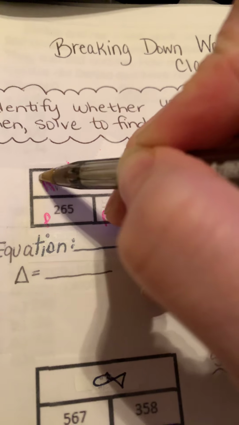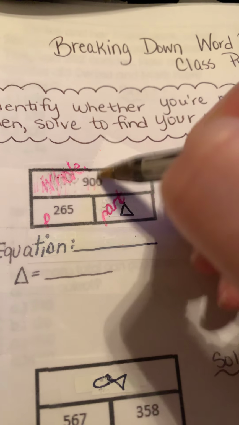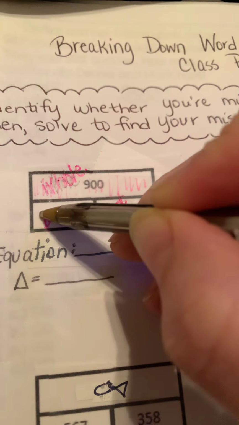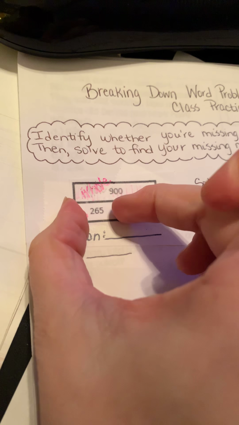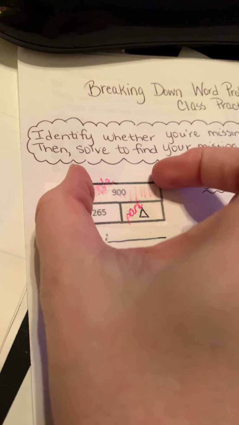Why is this a whole amount? Well, I know it's a whole amount because it's the whole bar. And this part plus this part equal the whole part. For example, this piece plus this piece make the whole piece.